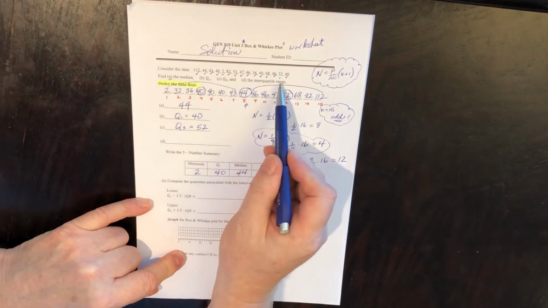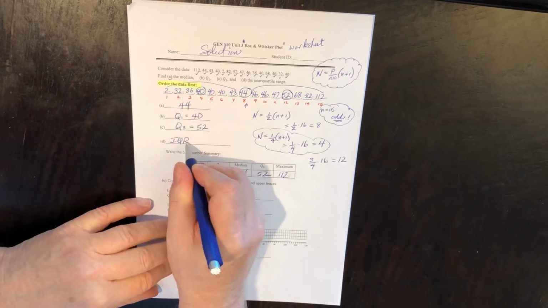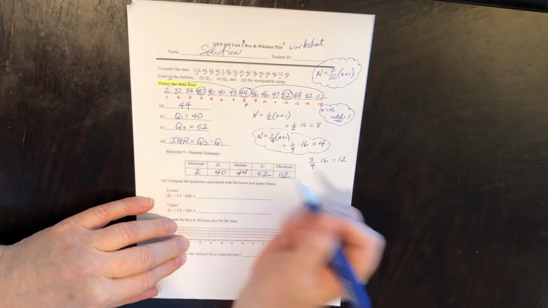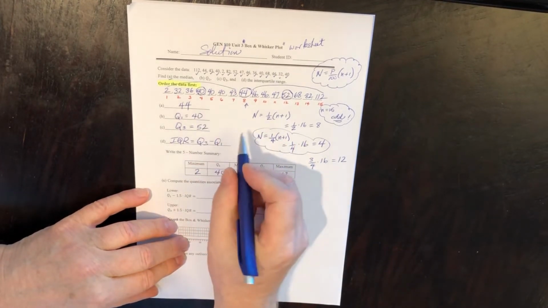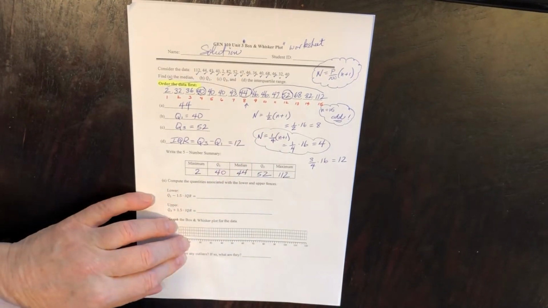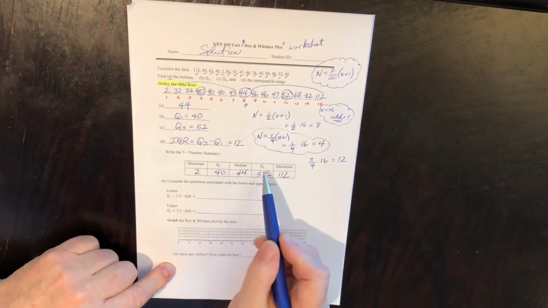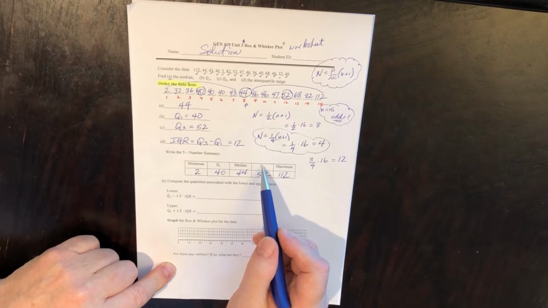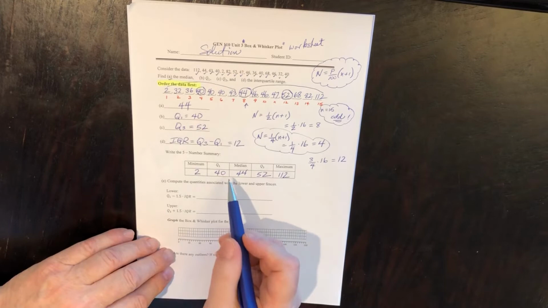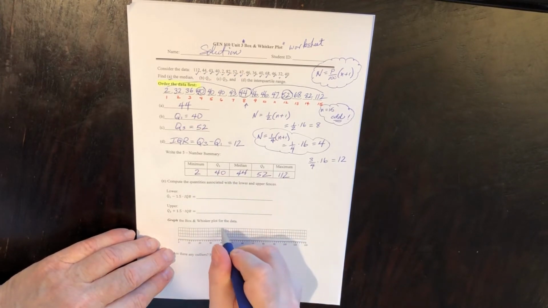Part D, the interquartile range. IQR, interquartile range, Q3 minus Q1, 52 minus 40. 52 minus 40 is 12. That's the distance between Q1 and Q3. We're eventually going to graph a box and whisker plot. Q1 is at 40. We start the box at 40.